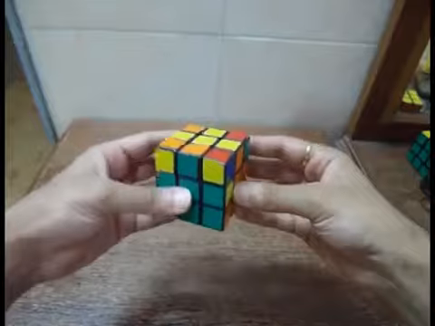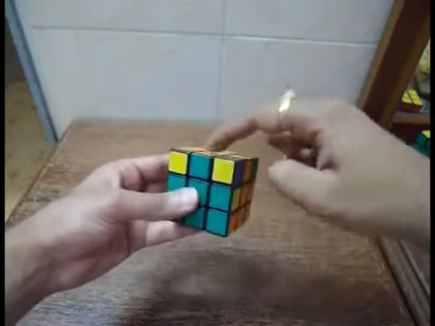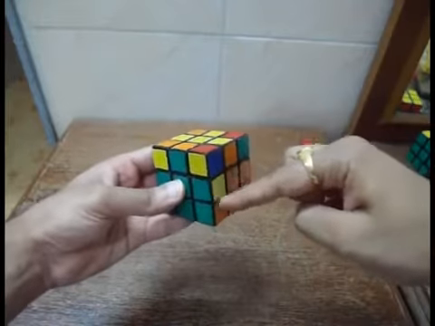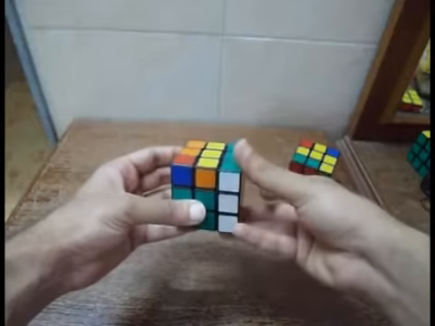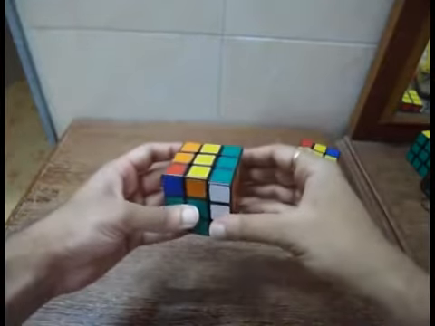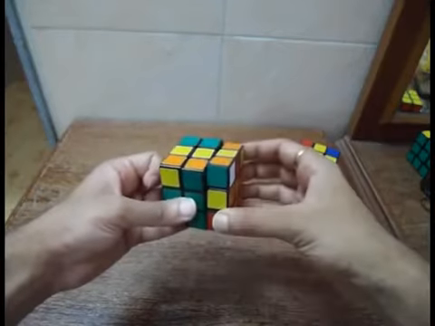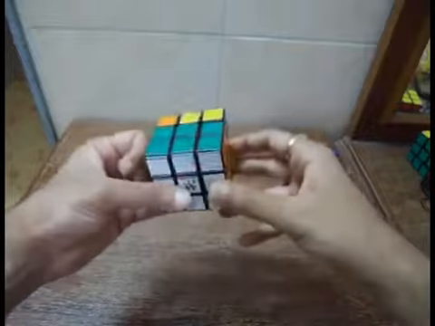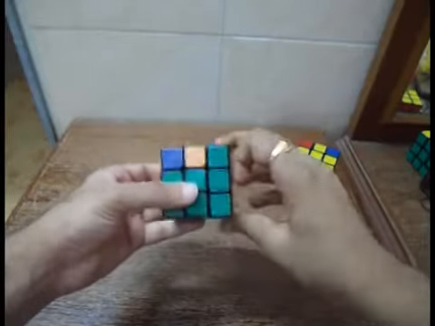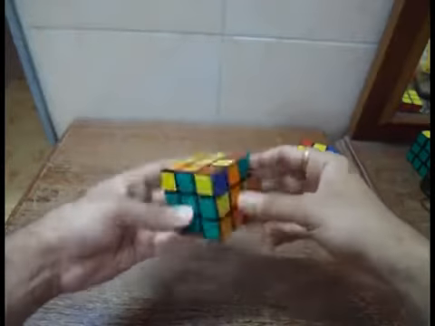Now this is your childhood case, as in this edge needs to be inserted here. The corner is already correct. Generally you would just take it here, that's the setup, and then maybe rotate the cube to insert this pair, or some smart sledgehammer thing like this, whatever. But that involves a little bit of rotation.